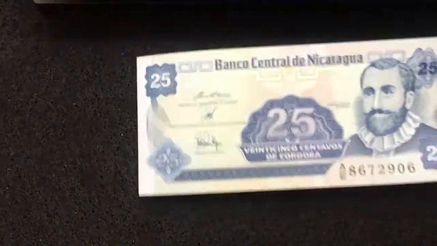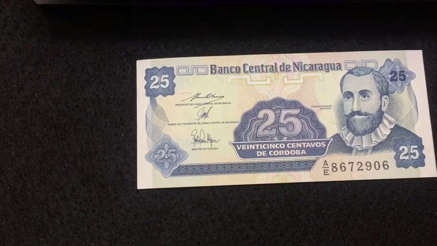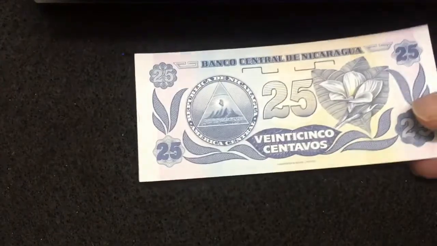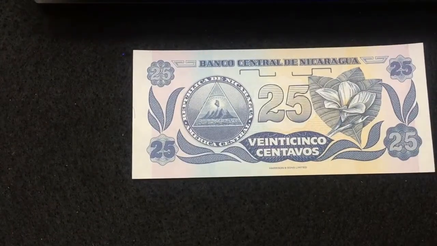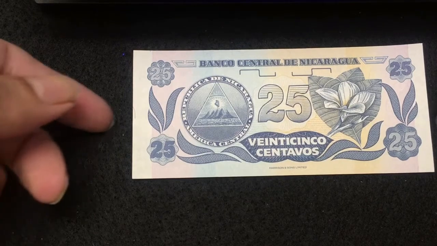Let's check the next bill, that is Nicaragua 25 Centavo. This is the front side of Nicaragua 25 Centavo without UV light. No special marking. Let's check the back side of this bill. This is without UV light. This is with UV light, no special marking. This is 25 Centavo of Nicaragua. Let's check our next bill.